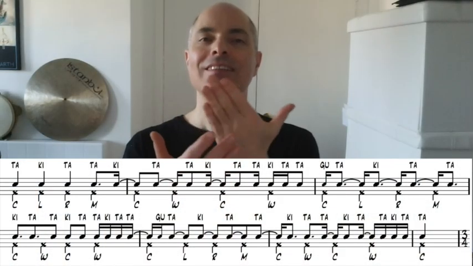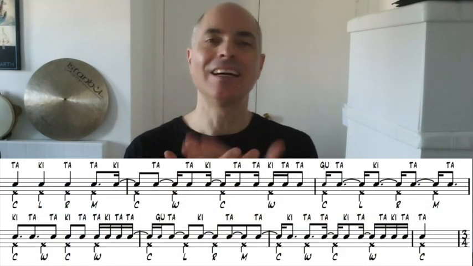And we will use a simple takita indicating each one of the notes. So the first 4 will be indicated by ta, the second 4 by ki, and then the third by ta. Ta, ki, ta. 5, 6, 7, start.